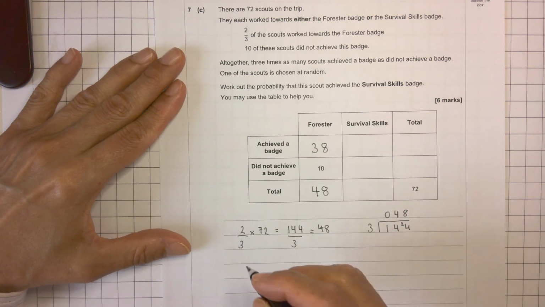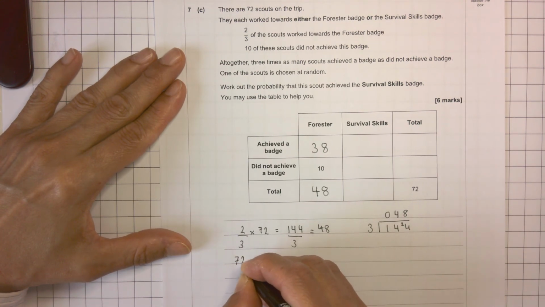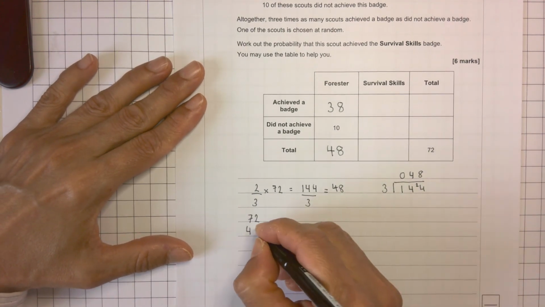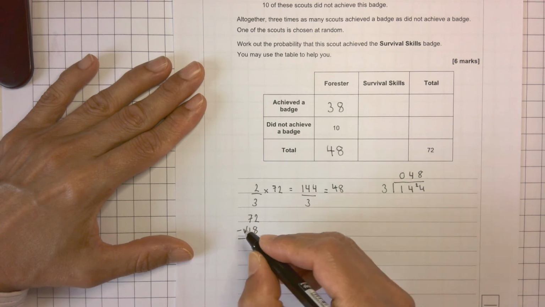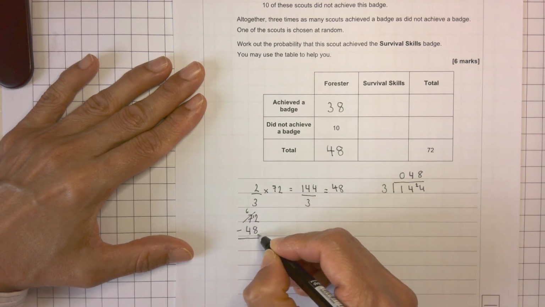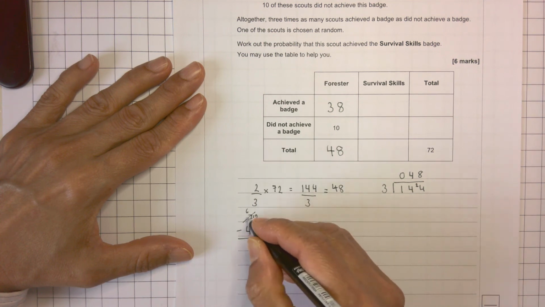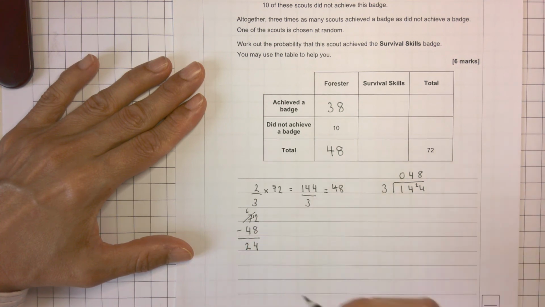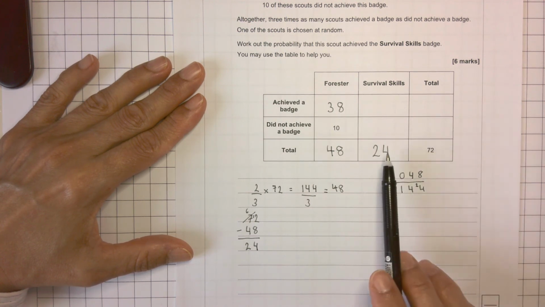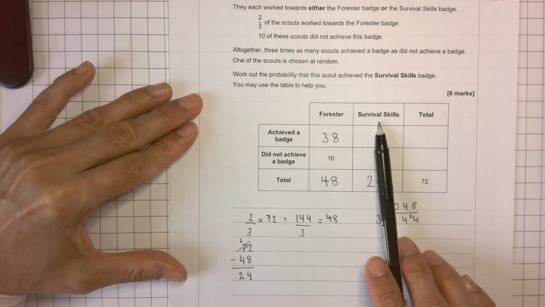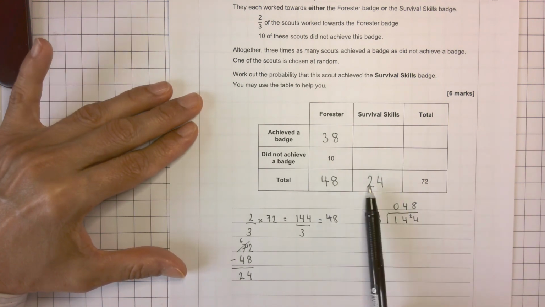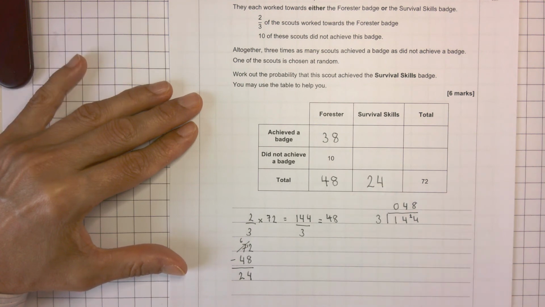So working backwards, we could say 72, take away 48. Oops, sorry about that. I just noticed you can't see what I'm doing. We're going to have to borrow from 7, so that's going to be 6, and this becomes 12. 12 take away 8 leaves me with 4. 6 take away 4 is 2. So we have 24 scouts that tried for the survival skills. We can just check it because 4 plus 8 is 12, carry 1. 4 and 2 is 6, plus 1 is 7, so that's fine.